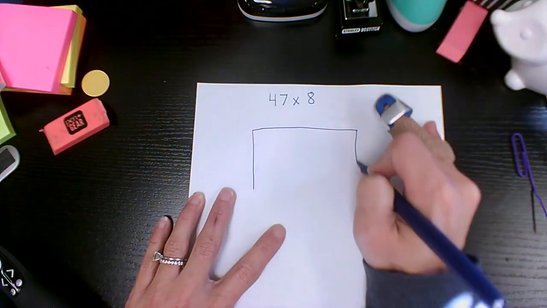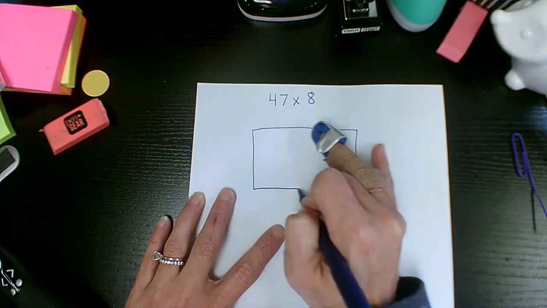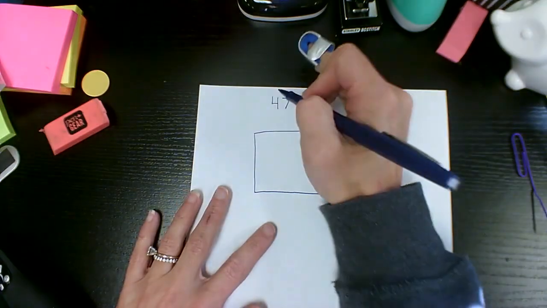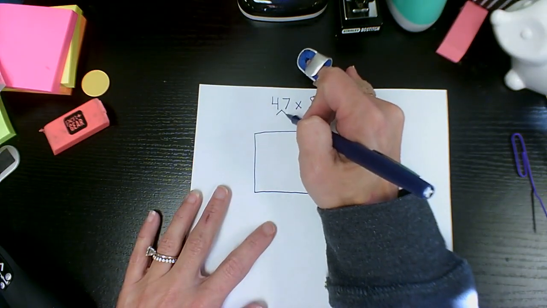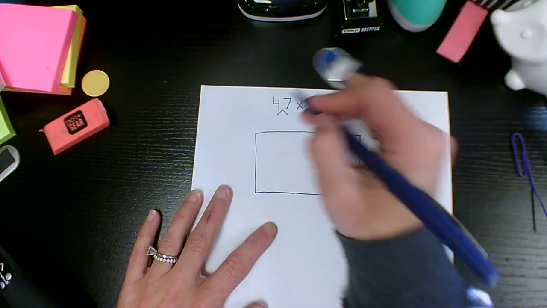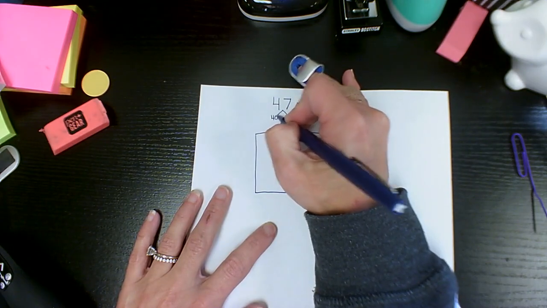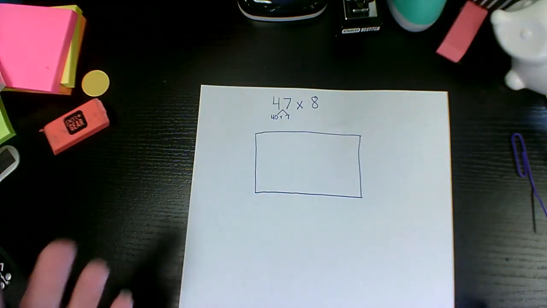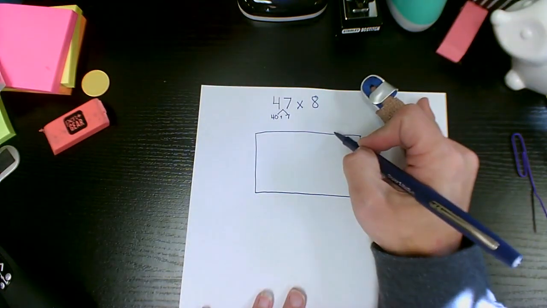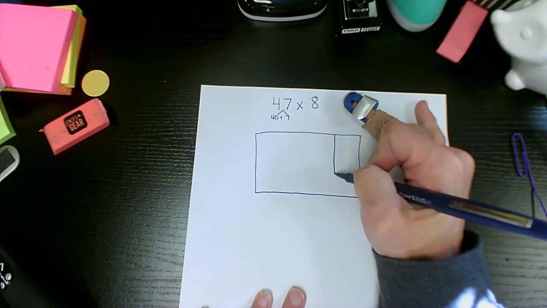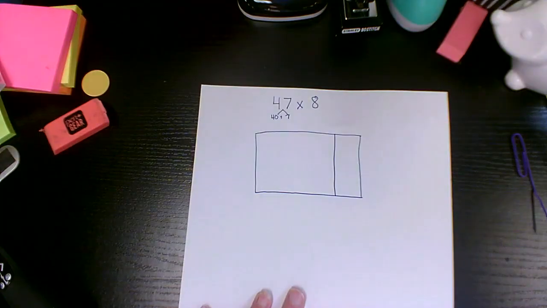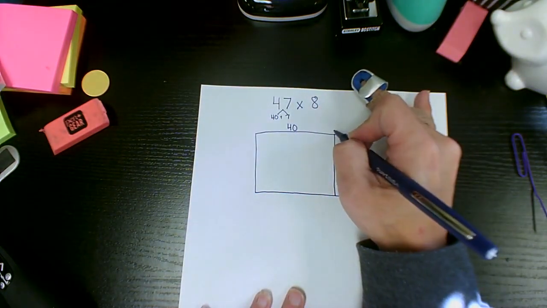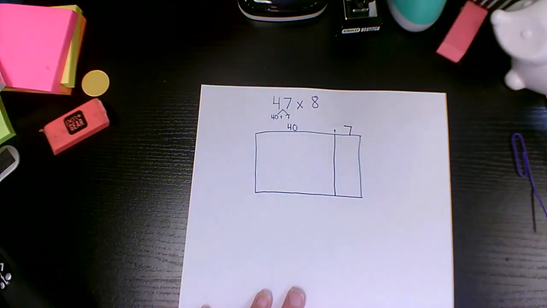It doesn't have to be huge, but it needs to be big enough where children can do the work inside the rectangle. Then I'm going to think about, what do I break 47 apart into? Place value. That would be 40 plus 7. This becomes an easier problem to do now. This way I'm going to break apart the rectangle and I'm going to label it. 40 goes here and 7 goes here.